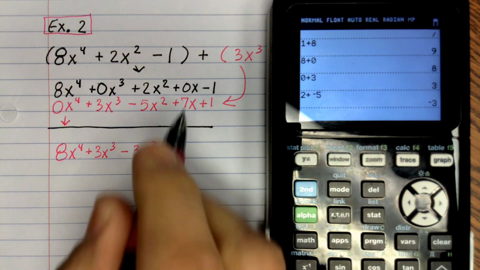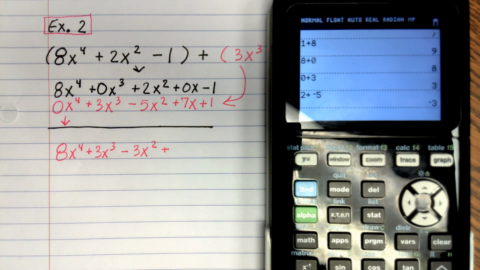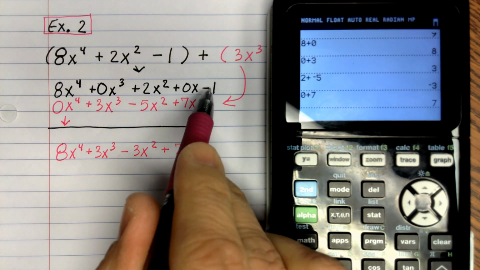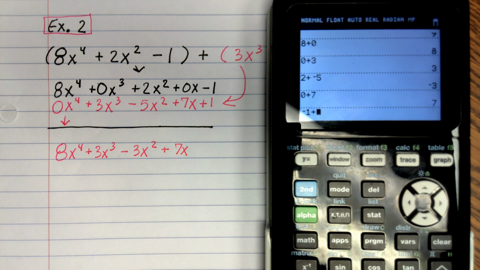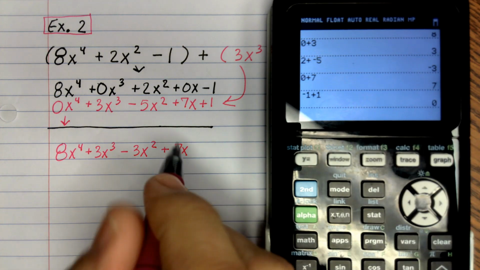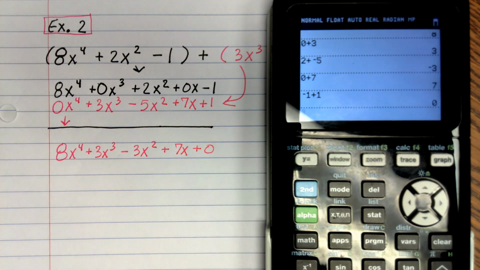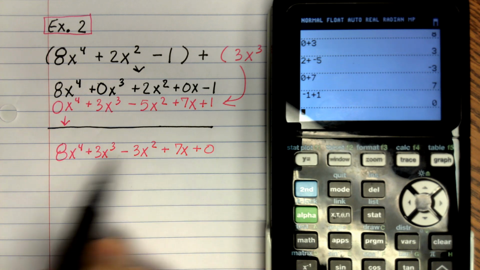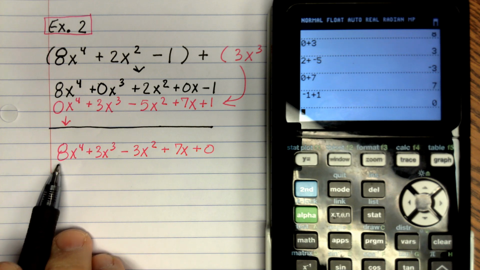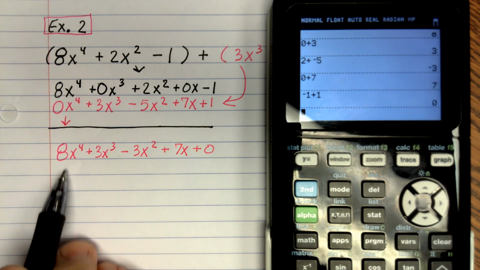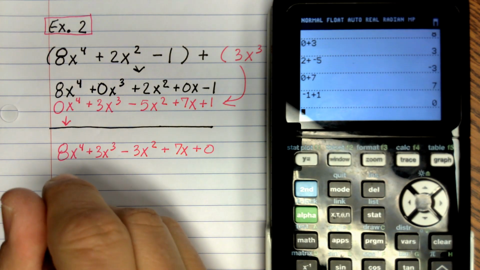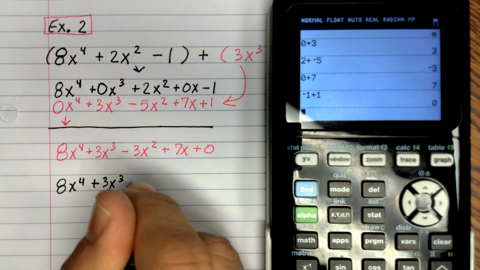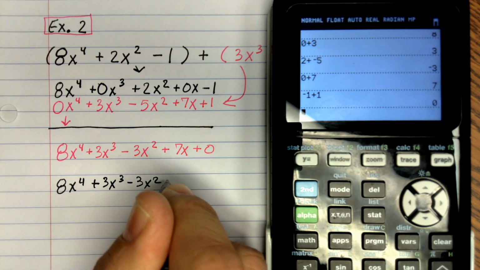And then we have 0 plus 7, so we just have 7x. Then we have negative 1 plus 1, and it gives us 0. Now these are all my terms. But in our final answer, we're not going to put anything that's a 0. We just want to put terms that have a coefficient of 1 or greater, or anything less than 0, negative 1 and below. So when I write my final answer, it's just going to be 8x to the 4th power plus 3x cubed minus 3x squared plus 7x.